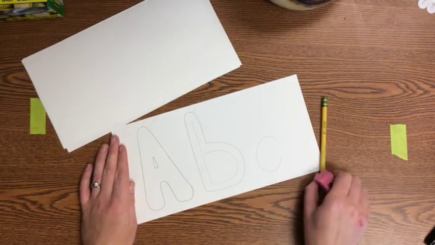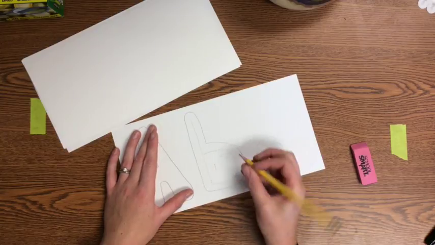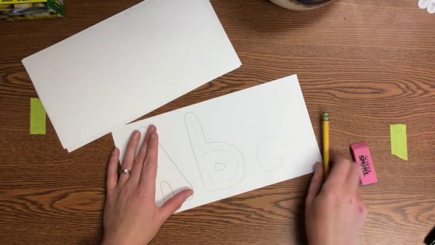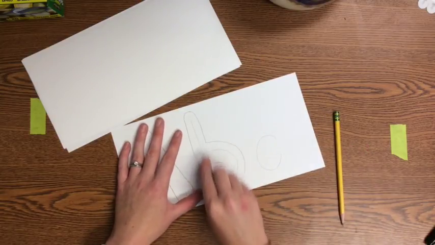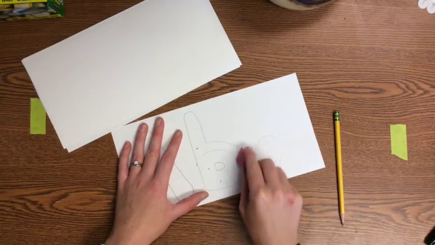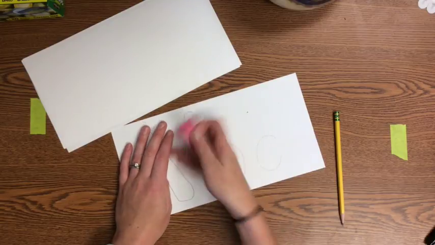Now, just like the A, the B has a hole in the middle, so I also need to go around that inside hole, and I'm making sure when I follow the edges that I'm not drawing too close to those edges. You want your bubbles to be nice and fat. Then just go ahead and erase your lines on the inside. That's the original letter you drew. What you're left with is the bubble version of B.